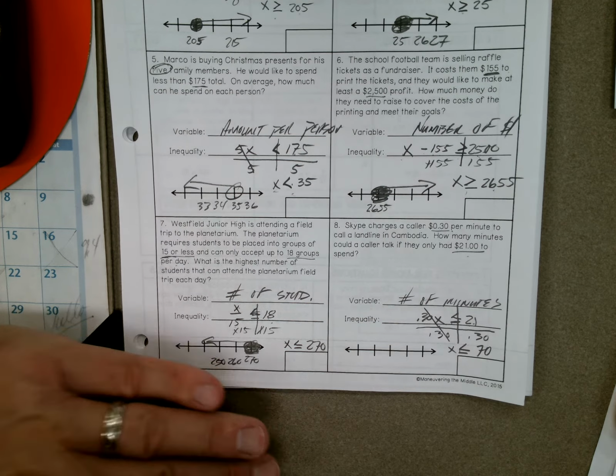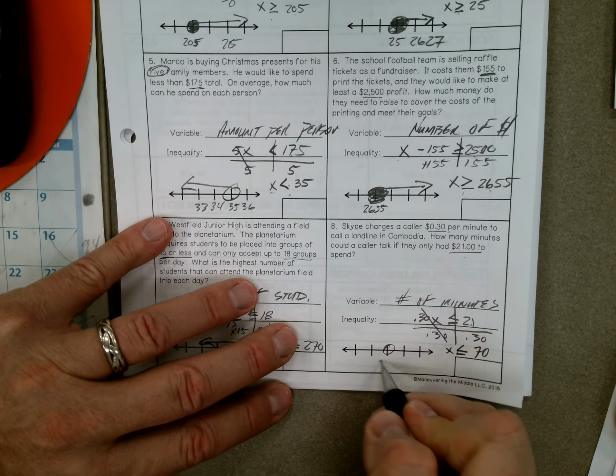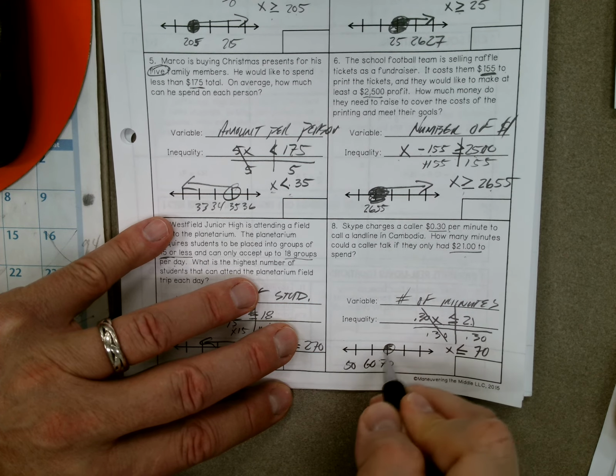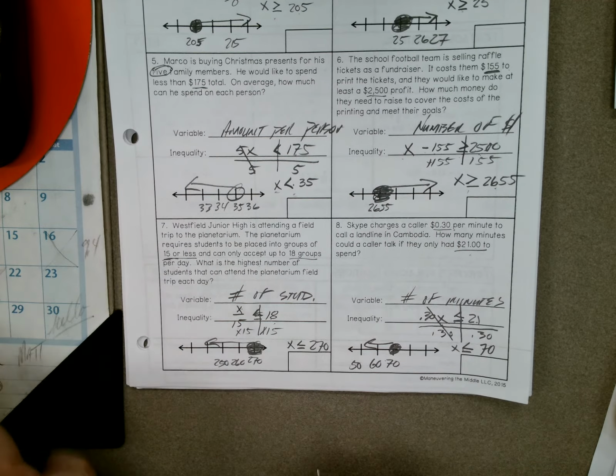So let's take a look at it. Here's 70. Here's 60. Here's 50. Fill it in. It's less than. It goes that way.